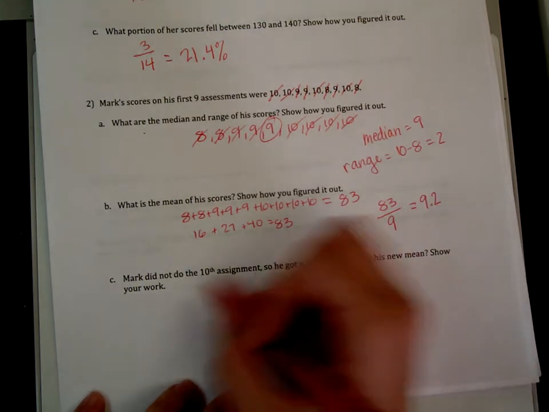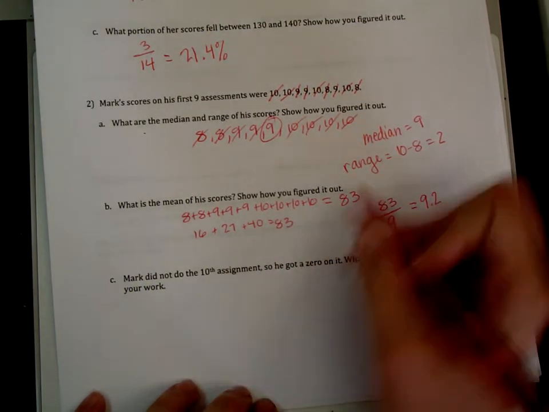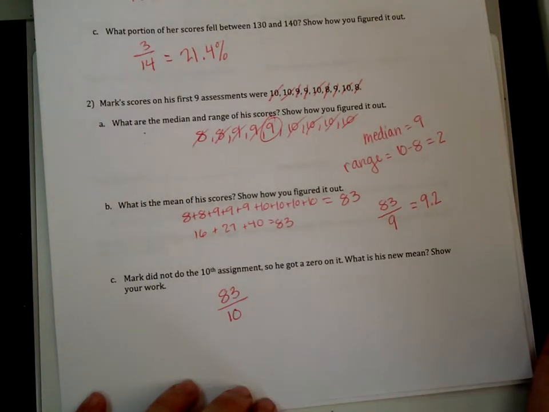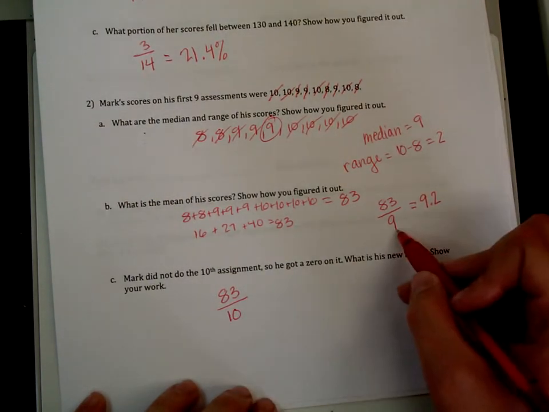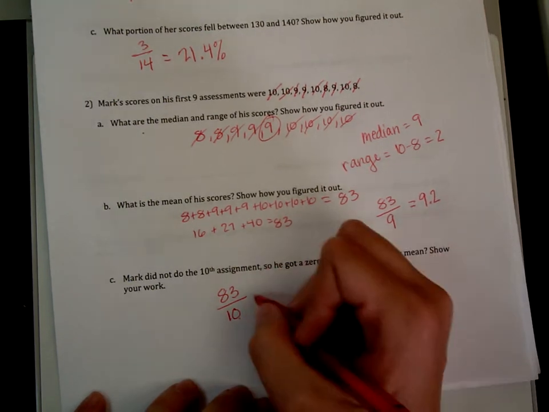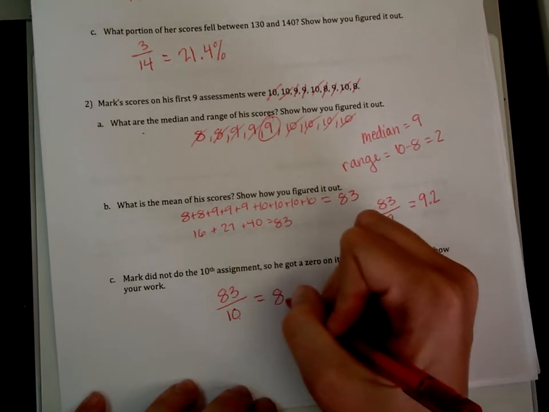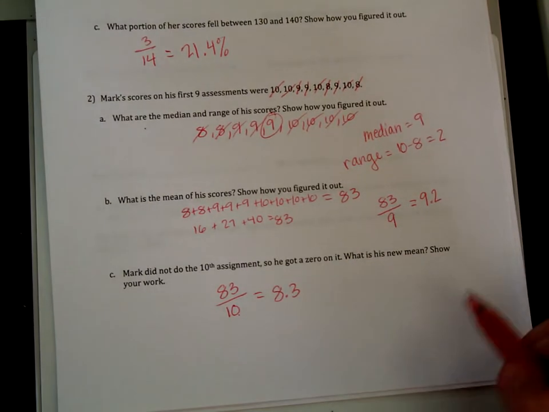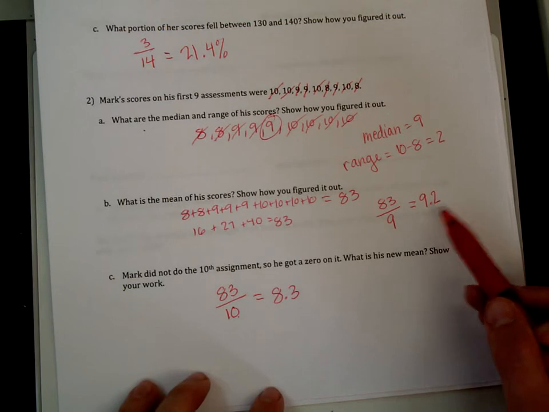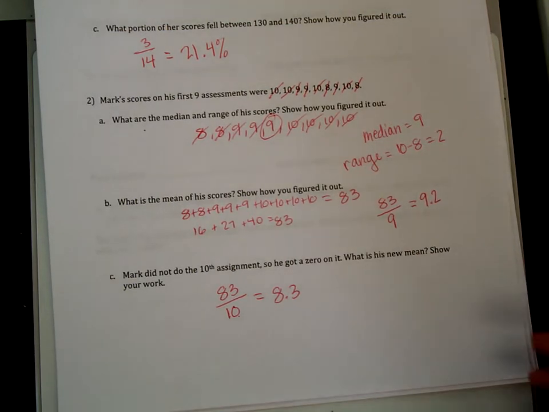So I'm going to add them all together again. This time I'm going to add in a 0. So the number is still 83, but this time we divide by 10. Before we divided by 9 because we had 9 assessments, but this time we have 10 assessments. So 83 divided by 10 is 8.3. So just because he didn't do that, it lowered his average from a 9.2 to an 8.3.